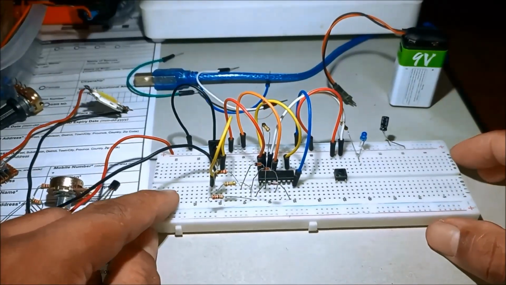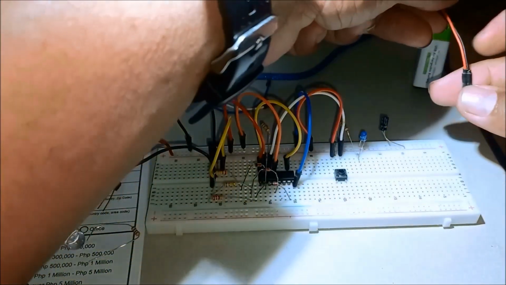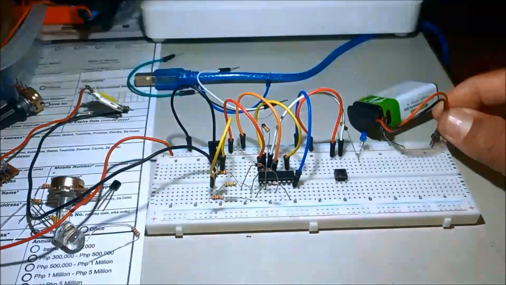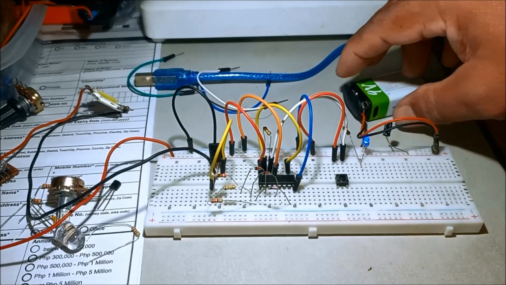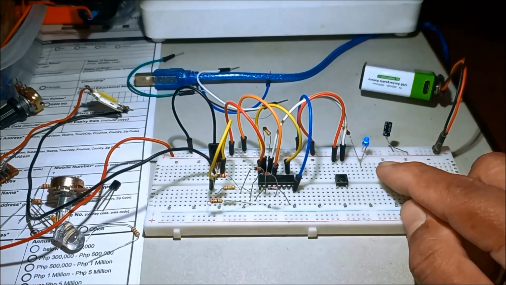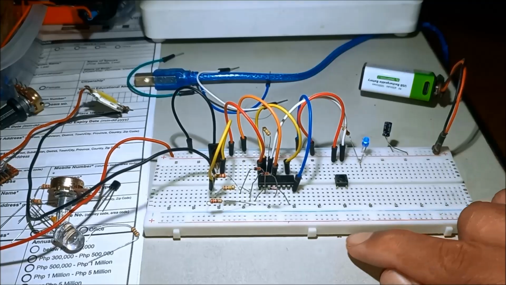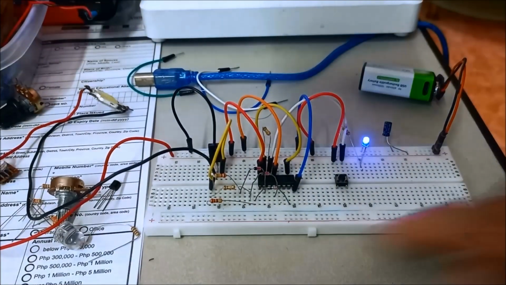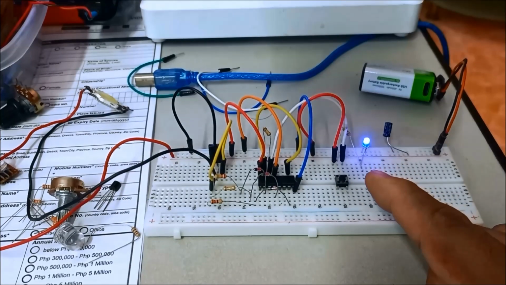So let us check. Let us test the circuit. Now we have the LED indicator turns on. So you can see the LED indicator turns on.